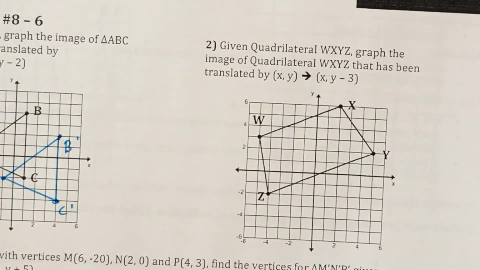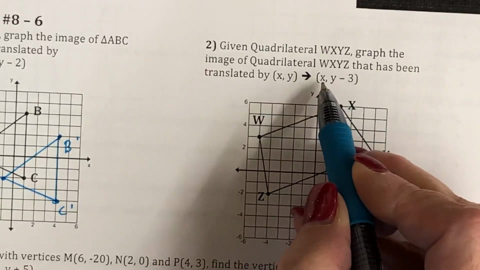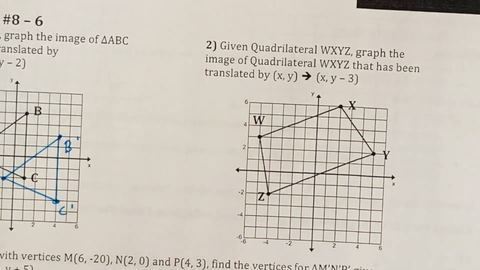Okay, for number 2, we're going to do the same thing. This time we're doing quadrilateral W, X, Y, Z. And to translate, we have just X here. That means X plus 0, so we're not going to go right or left. It's just going to stay the same. And then Y minus 3 means we're going to go down 3 each time.